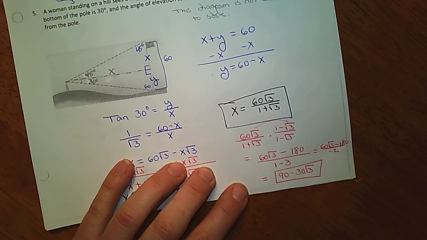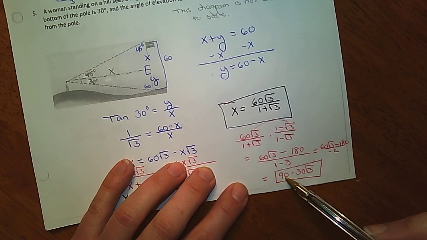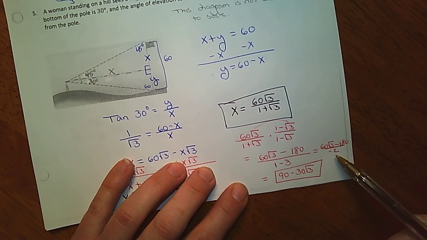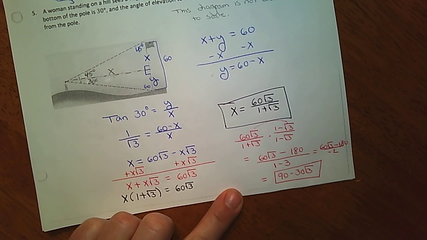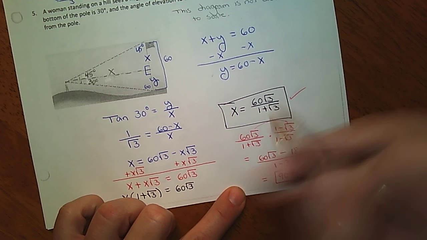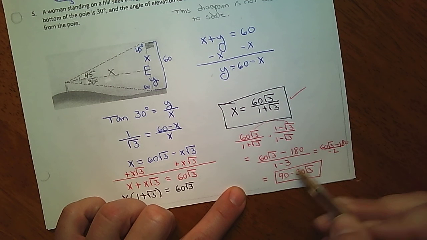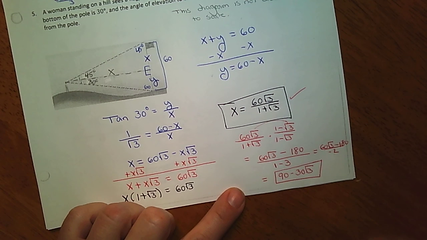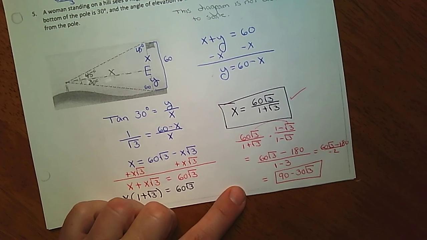You're like, well, how the heck did you get 90? Well, I did negative 180 divided by negative 2, which made positive 90. 60 divided by negative 2 is negative 30. And there you go. So the earlier answer was acceptable, but I wanted to show you how that was very capable of cleaning up to be a little bit cleaner of an answer.